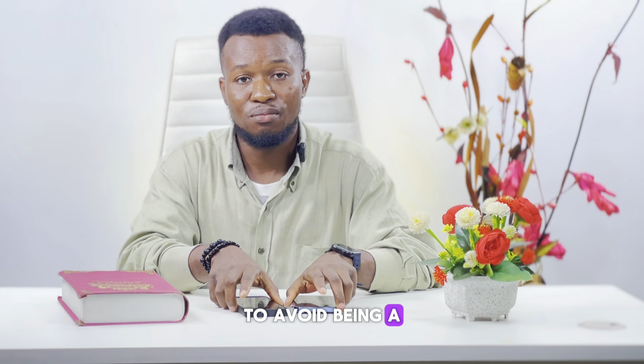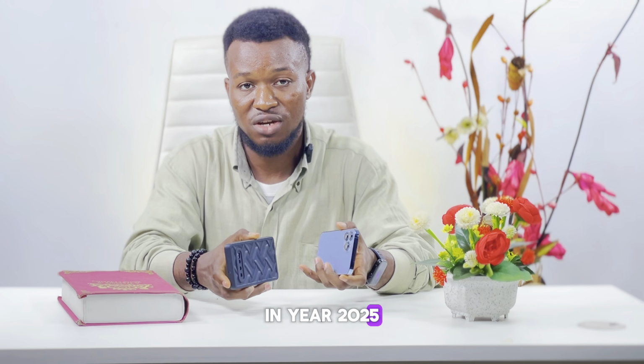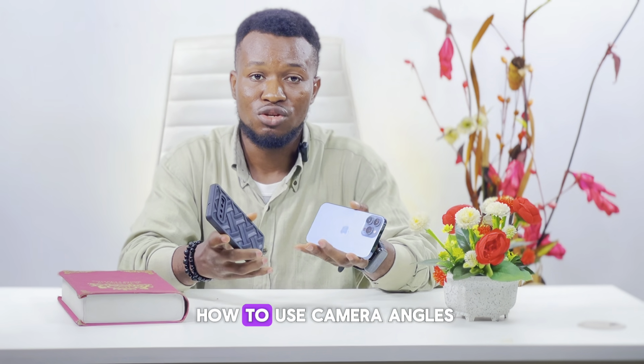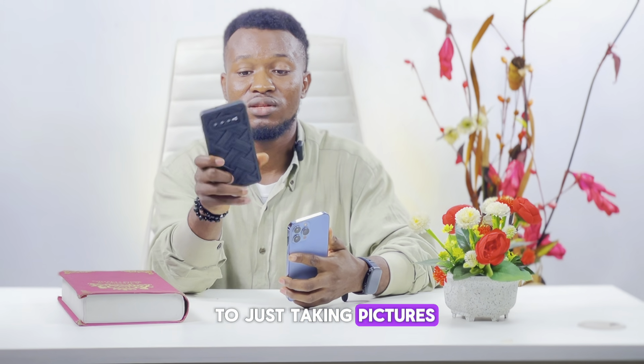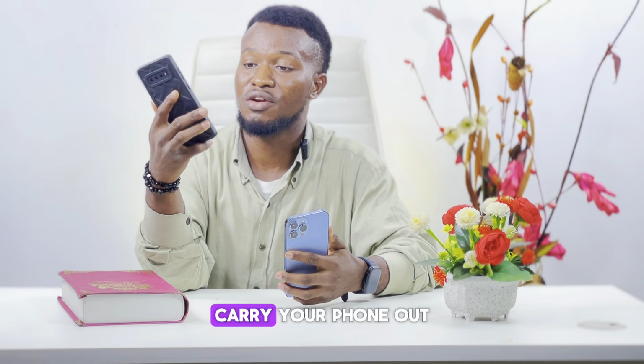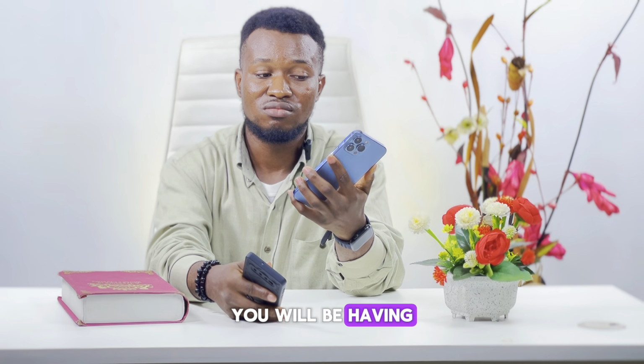To avoid being a boring videographer or a boring photographer for your products in the year 2025, you need to know how to use camera angles. If you are used to just taking pictures like this, carrying your phone out and just snapping directly, you will be having uninteresting pictures or videos.